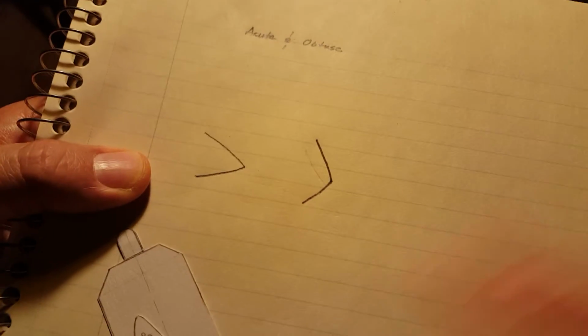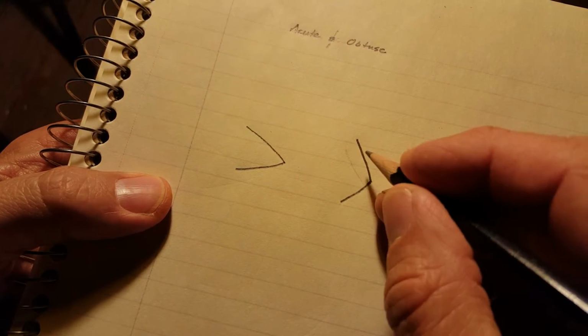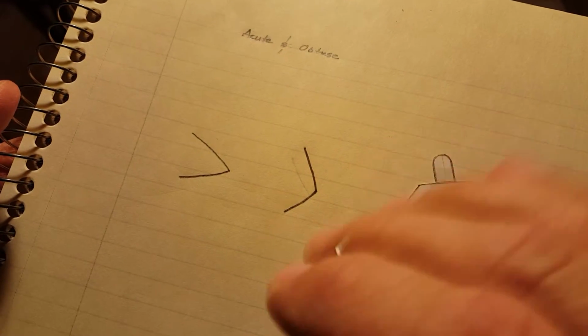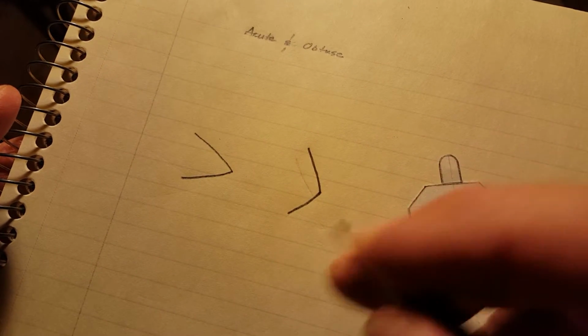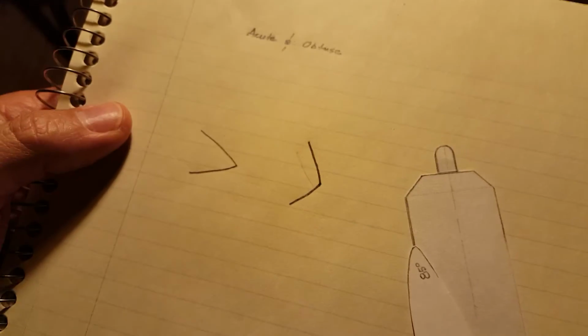Alright, as I was reviewing the last video, I noticed I was struggling a lot with this obtuse platform idea. So I'm going to cover that again to see if I can make it a little bit better this time.